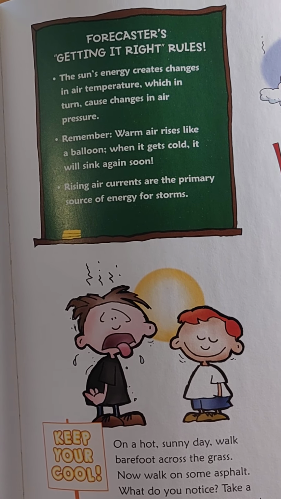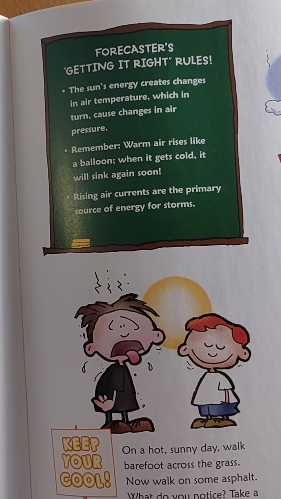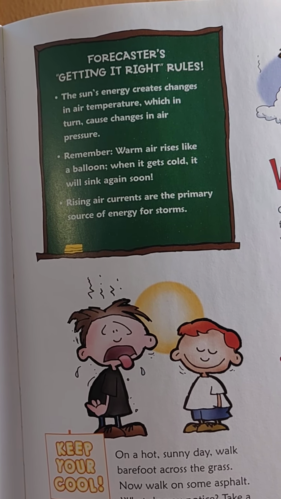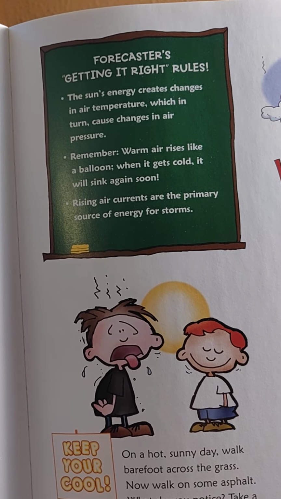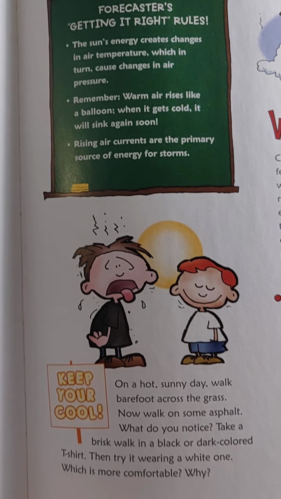Forecasters getting it right rules. The sun's energy creates changes in air temperature, which in turn causes changes in air pressure. Remember, warm air rises like a balloon. When it gets cold, it will sink again soon. Rising air currents are the primary source of energy for storms.